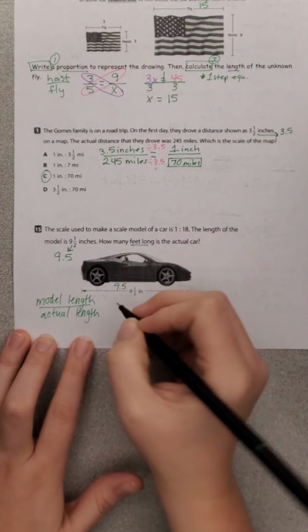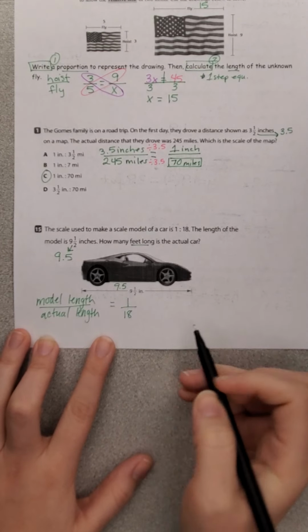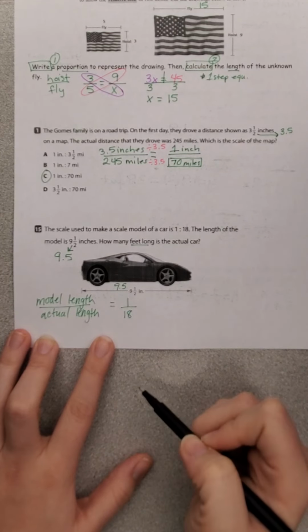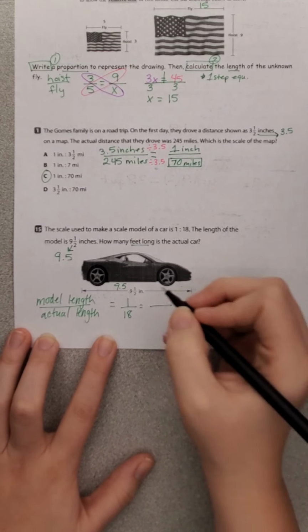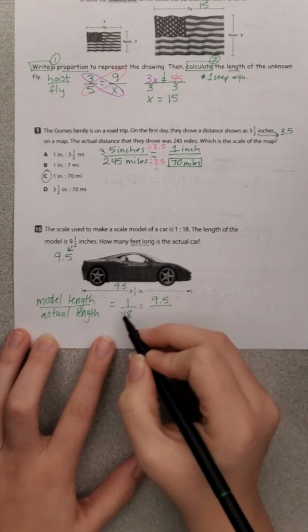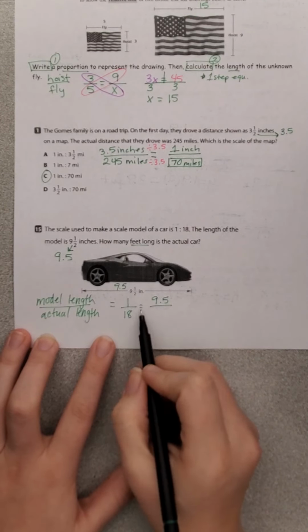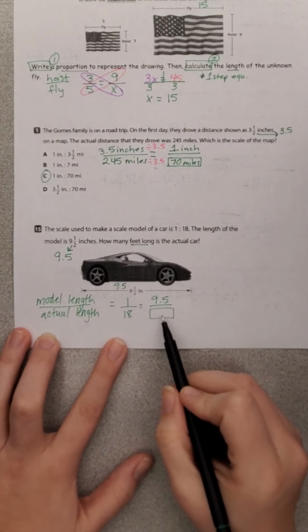Okay, so for this situation, I have 1 over 18, which is my scale factor being used, and I need to get it to this 9.5. That's what the scale model was. So 1 over 18 equals 9.5 over a missing number, and we're trying to figure out what this missing number is.